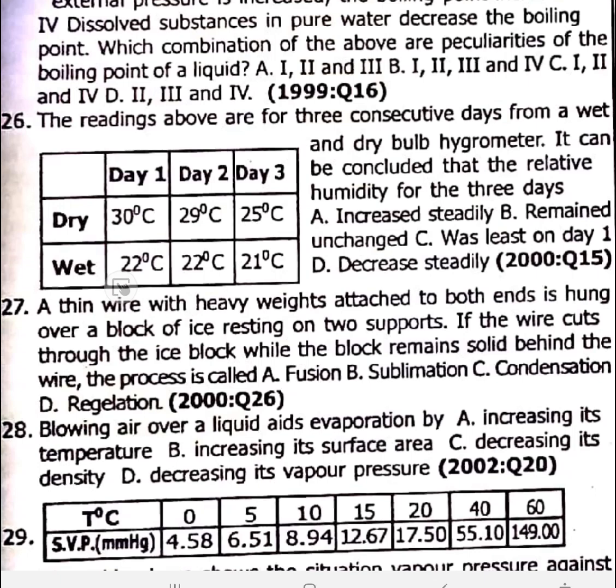So notice the difference is decreasing from 8 to 7, then to 4. So what actually happened? There's a steady increase of relative humidity.